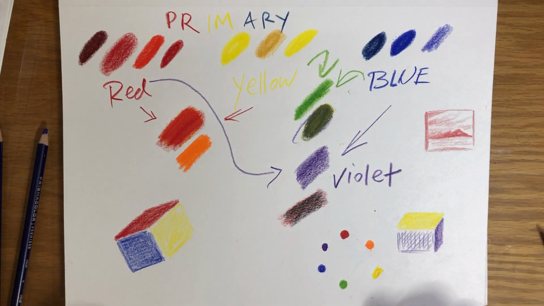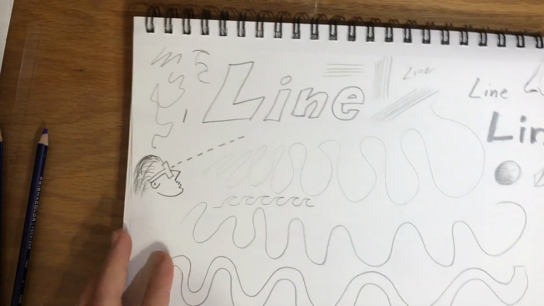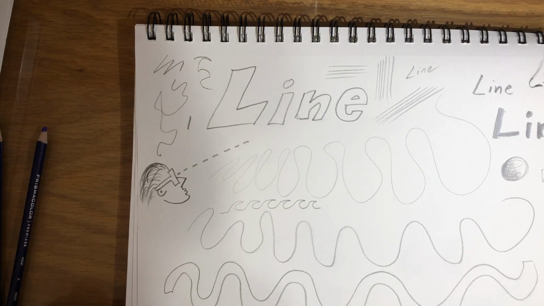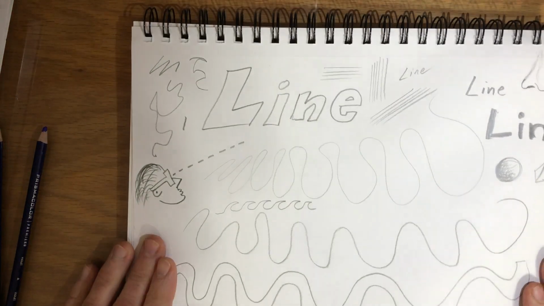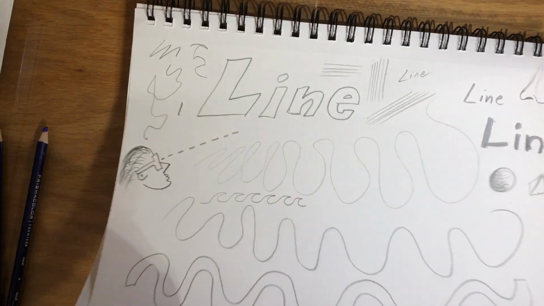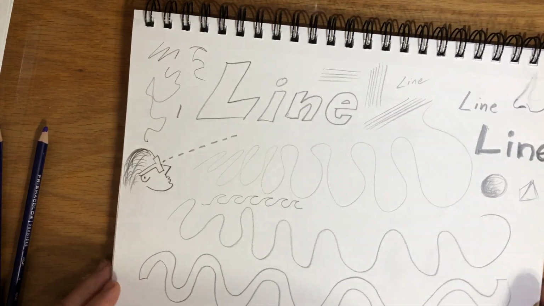All right, we did line, we did shape and form, we did value, we did color. We still need to talk about texture and space. So line is the foundation for everything. And so if you want to create the illusion of space, you usually are going to use line, shape, form, value, and color.